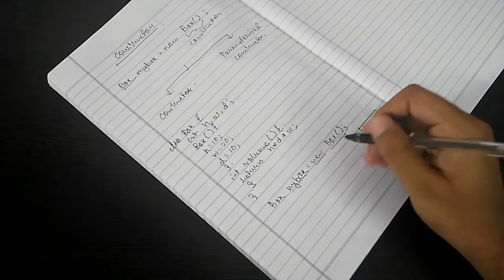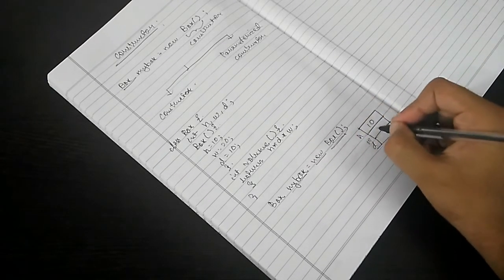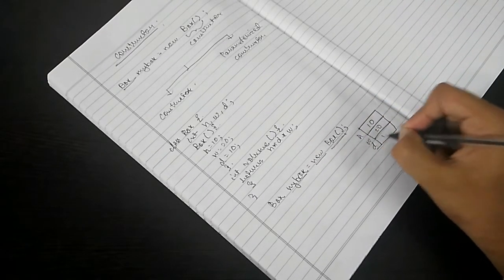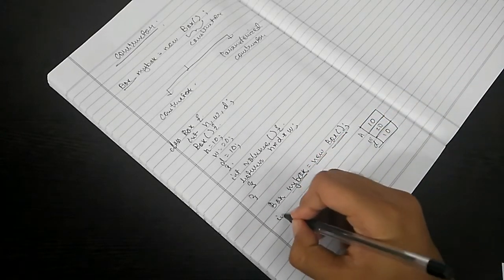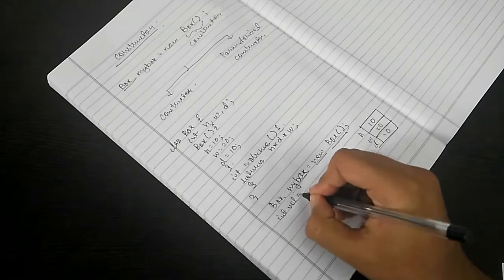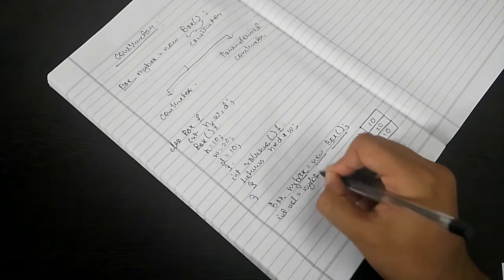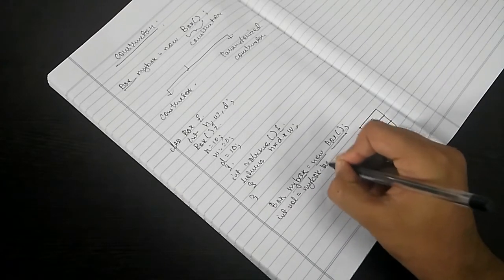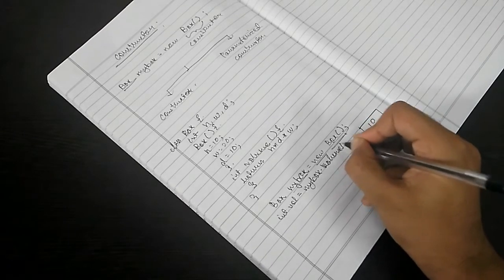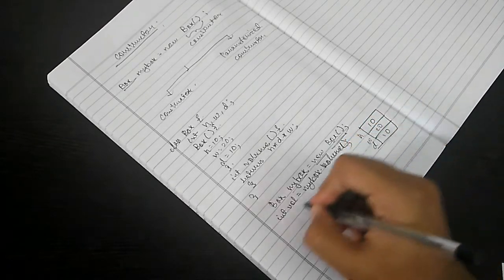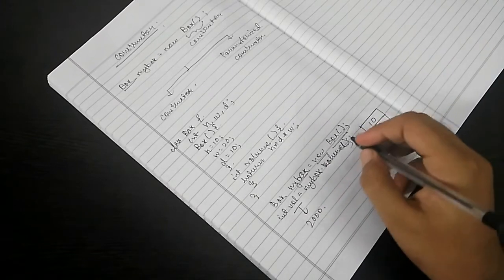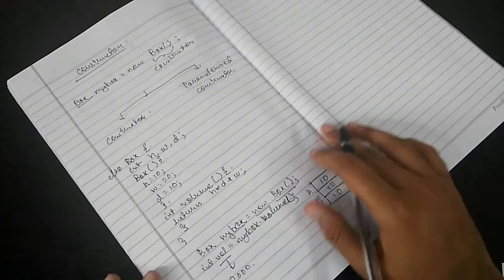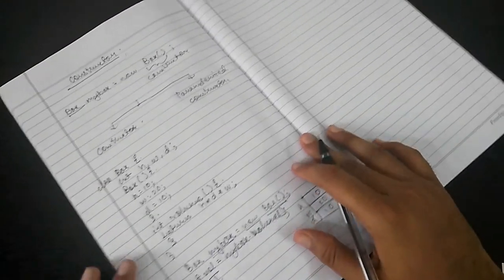Now this constructor will define h as 10, w as 20, and d as 10. So we'll directly call, say, int vol equal to myBox dot volume, and the value will become 2000. So this is the work of the constructor: to initialize the instance variables with some specific values.